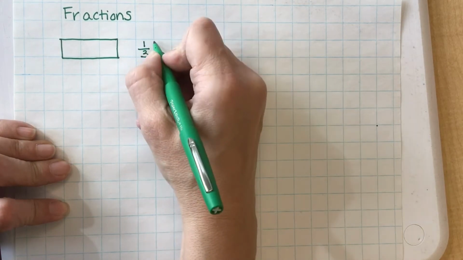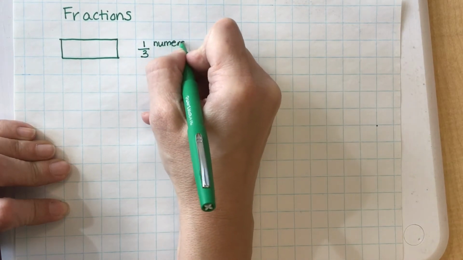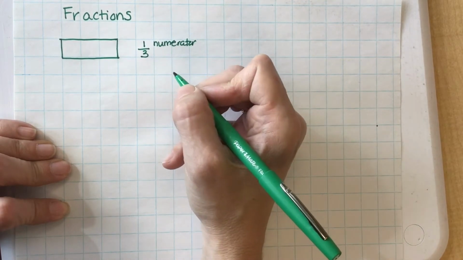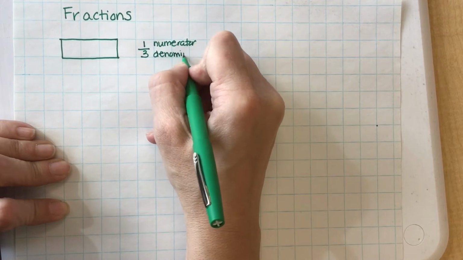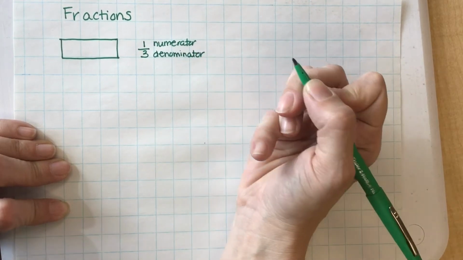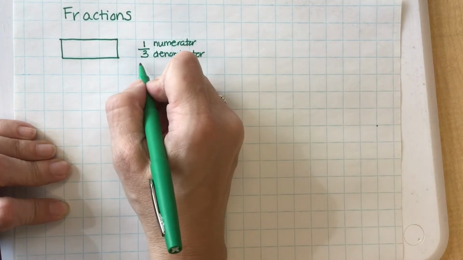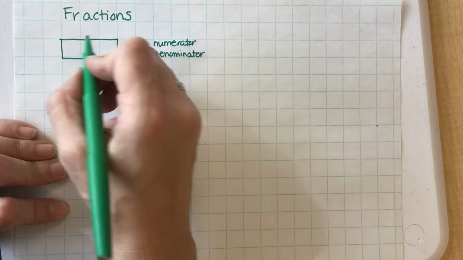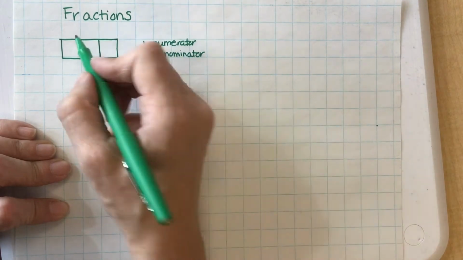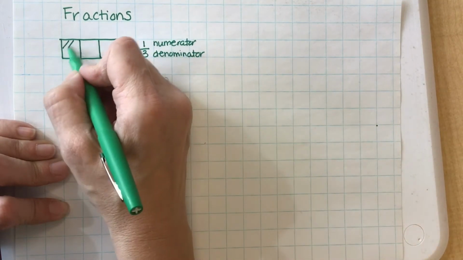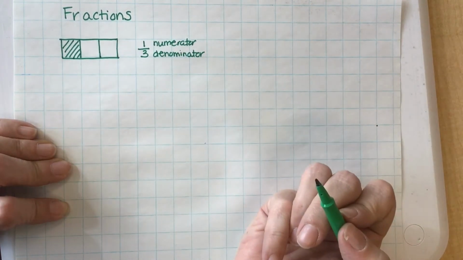The numerator tells how many pieces we're talking about, and the denominator tells how many pieces make one whole. So since the denominator is 3, I know that I need to divide my bar into 3 equal parts. And then it's 1/3, so I would shade in one of them.